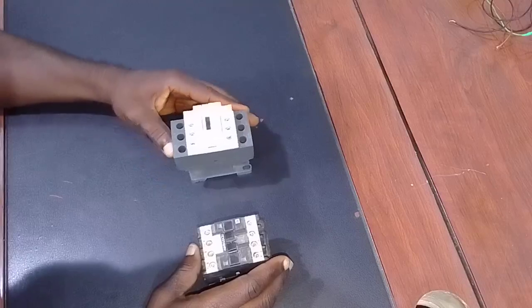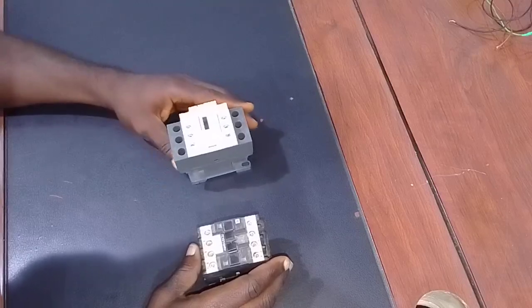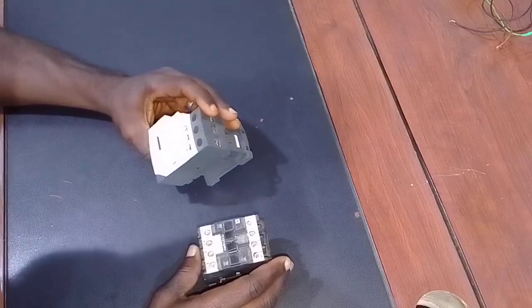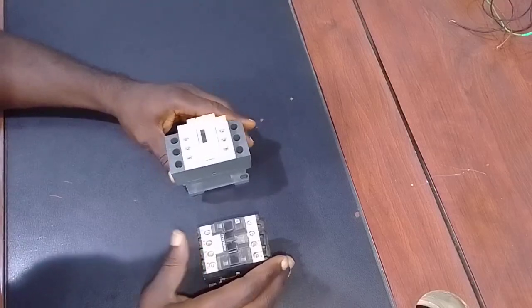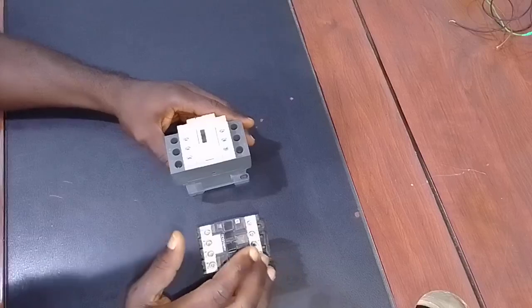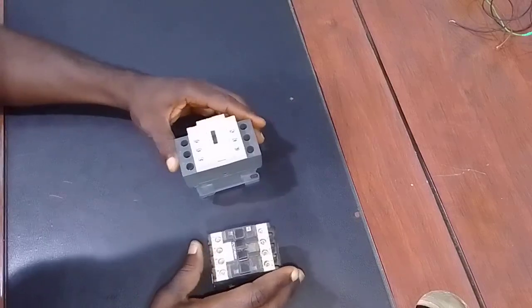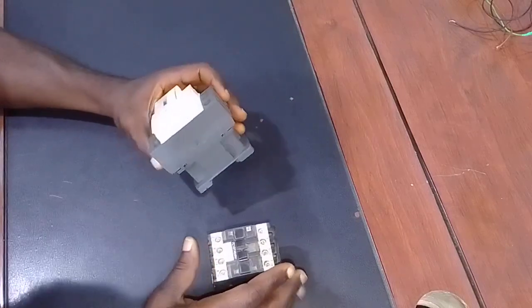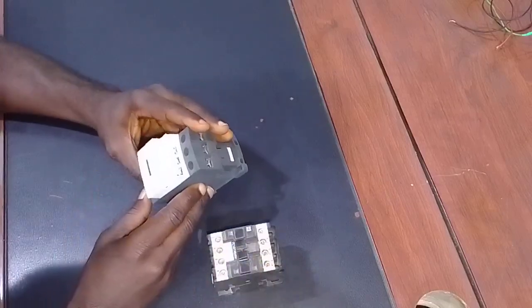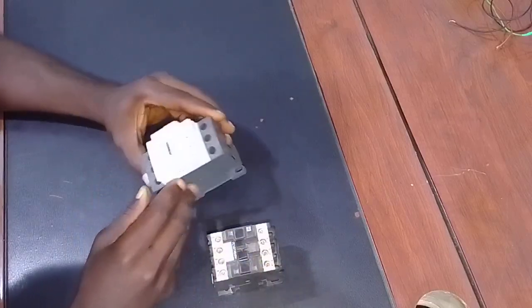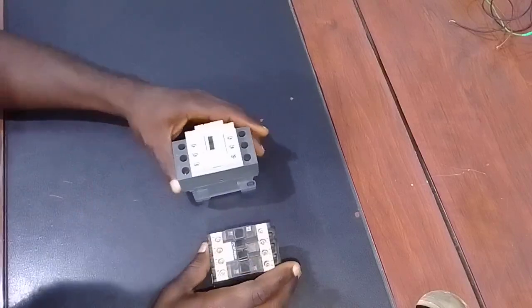A contactor is simply defined as an electromechanical device that is used to open and to close an electrical circuit. The contactor is mainly used in the industrial setup. It is used to start up pumps and drives.